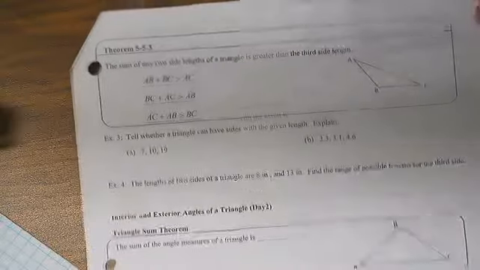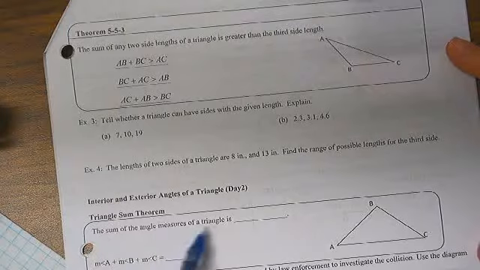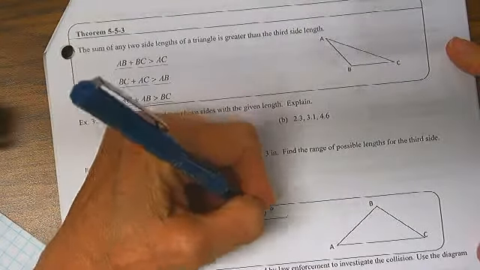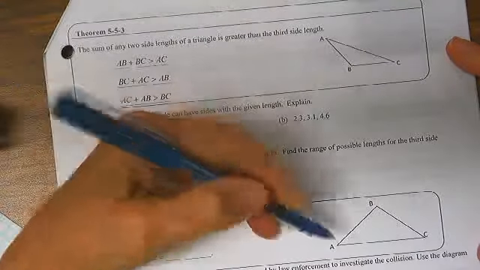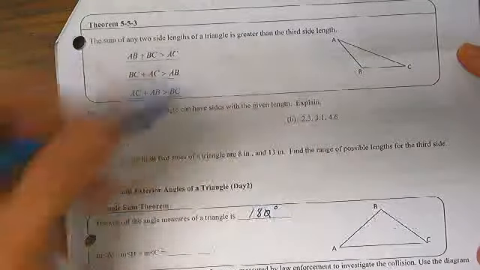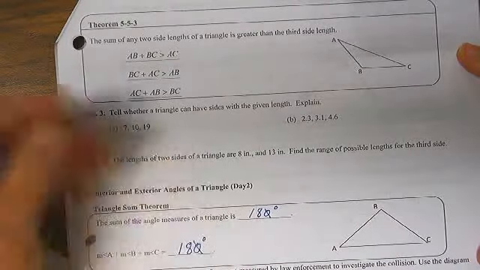Triangles, day 2. The sum of the angle measures of a triangle is 180 degrees. The measure of angle A plus the measure of angle B plus the measure of angle C always equals 180 degrees.